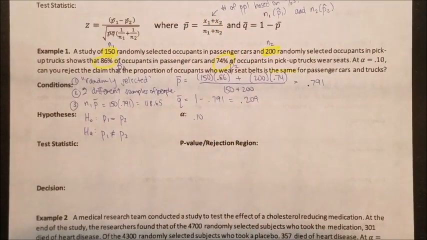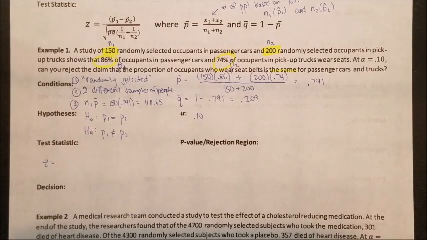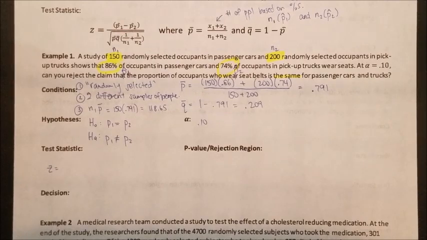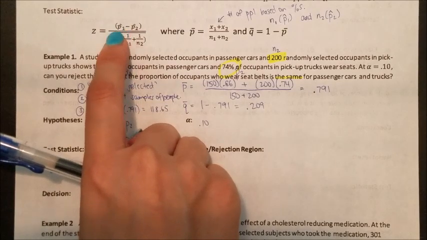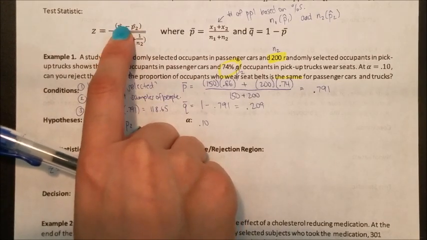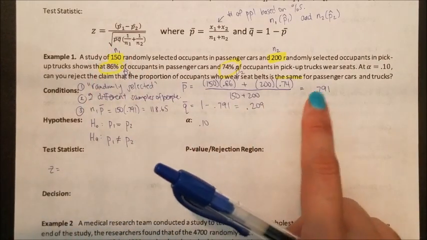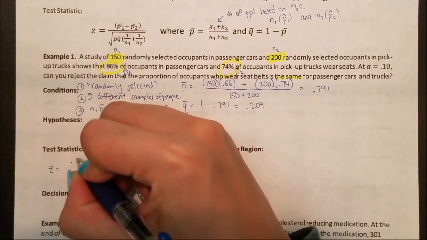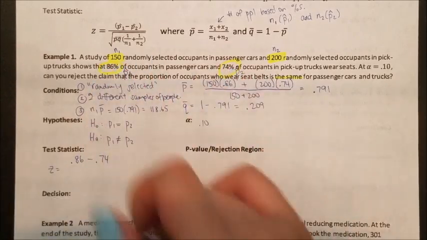So let's do our test statistics. So we're following this formula right here. So it is a z-score. So again, z-scores mean that we are in our pink chart. So have that out, get that ready. But our z-score is going to be, on top we have P1 hat minus P2 hat. These are your percents that were given in the problem. The thing with the hat on top is the percents. The one with a line on top, that's what we found when we did this craziness. Okay, so our percents. Again, make sure you turn them into decimals. So we have 0.86 minus 0.74, because those were the percents that we were given.